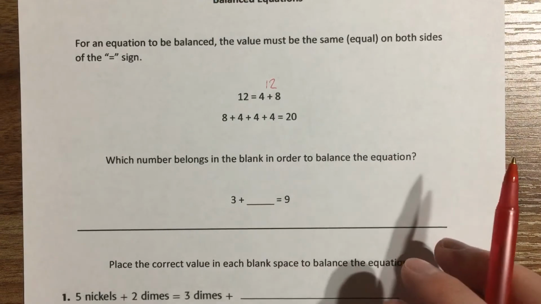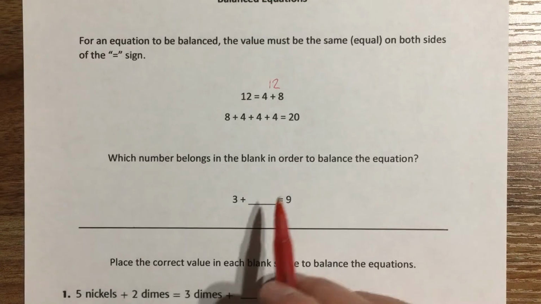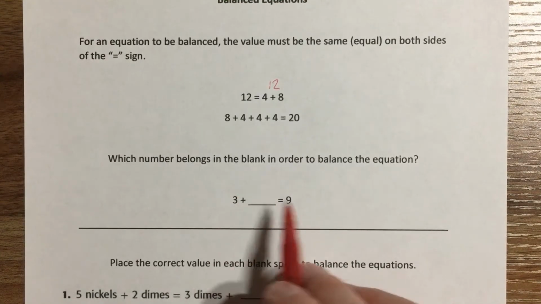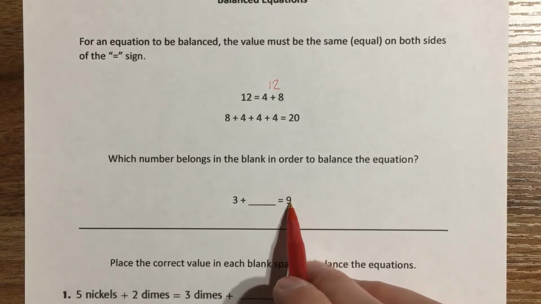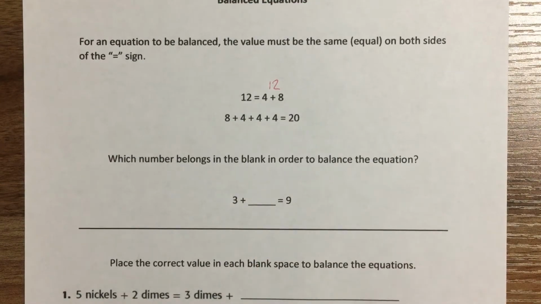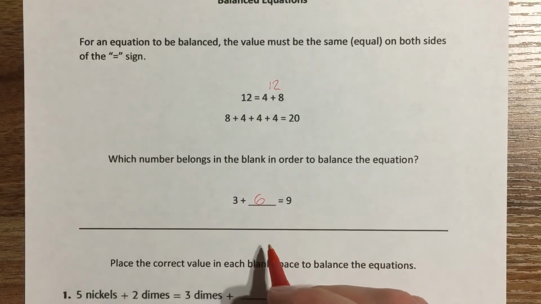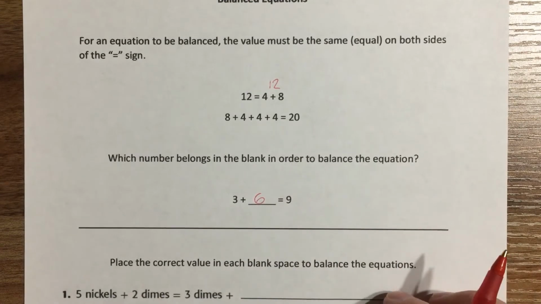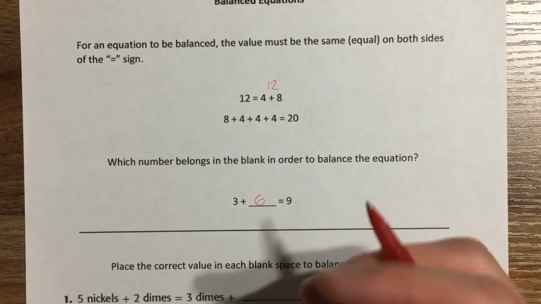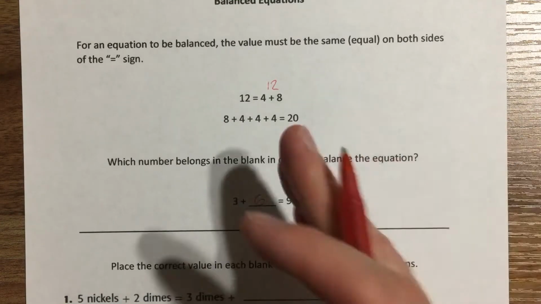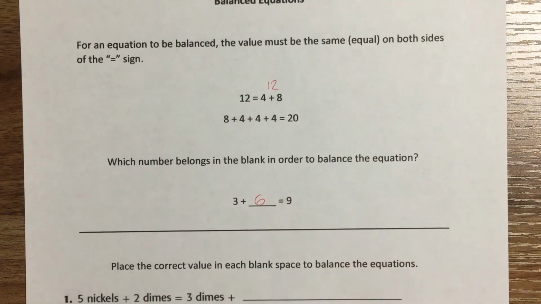Down here, though, getting ahead of myself before, we need to find the number that goes in this blank spot to make sure that everything added together on this side equals the number that we have on this side. We have 9 over here. 3 plus something has to equal 9. Well, 3 plus what equals 9? 3 plus 6 equals 9. 3 plus 6 is 9. Does 9 equal 9? It sure does. And that's what we're going to be doing. We need to find the number that goes into that blank spot so that we have the same number on both sides of that equation.